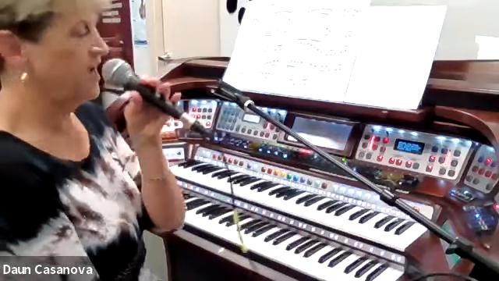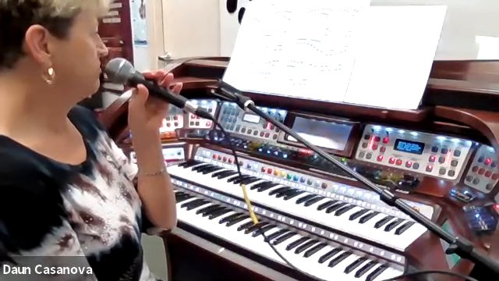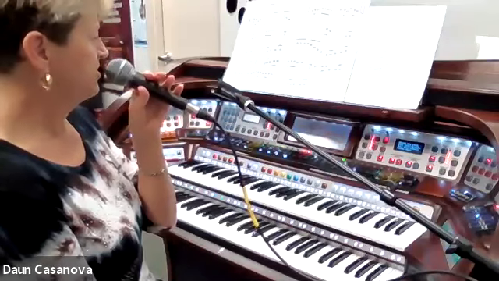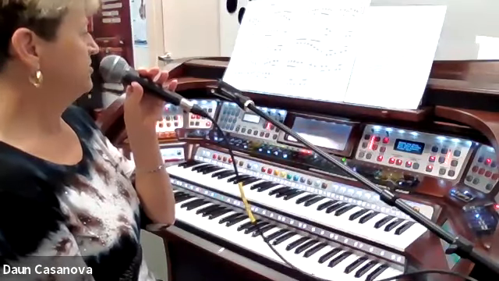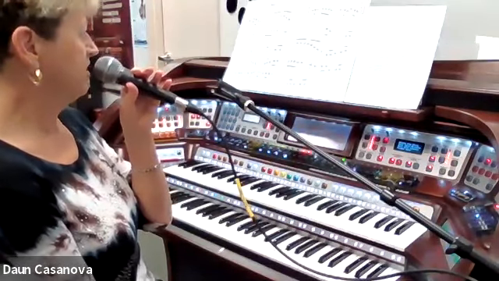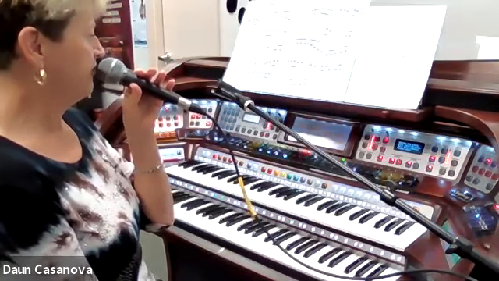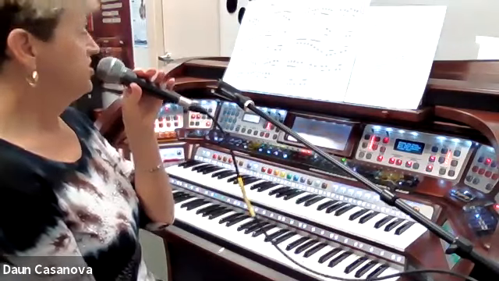After that held A, in that quarter rest, put a check mark. You're starting a new phrase. You're going to reposition your hand. The pickup notes are C5, A3. Second ending F3. Check mark.